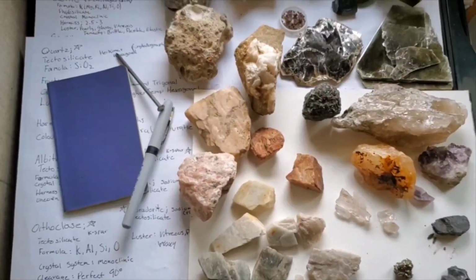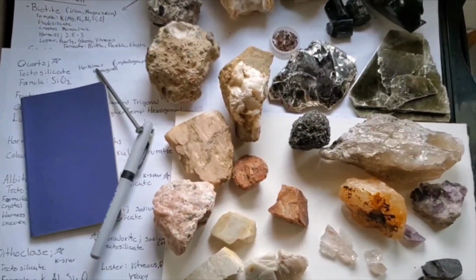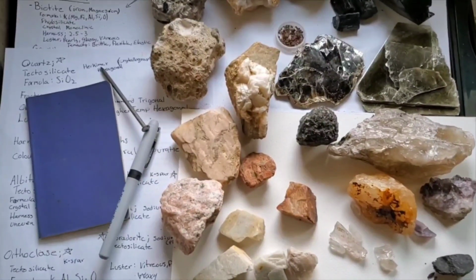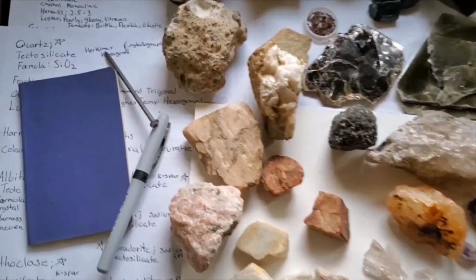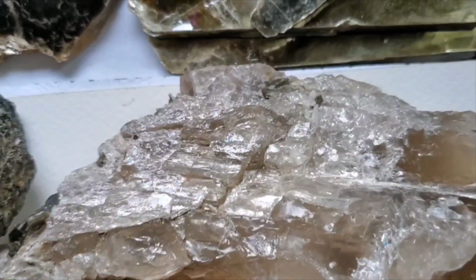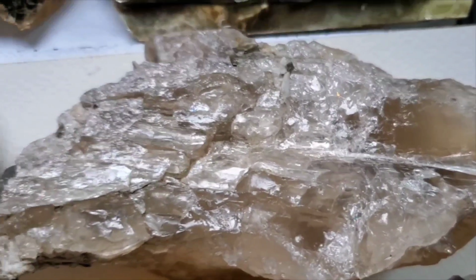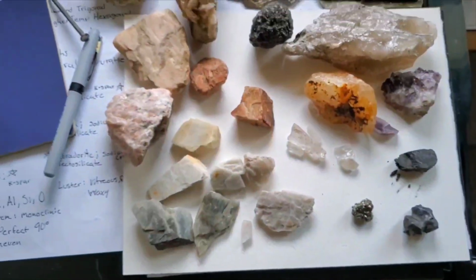So the Mohs scale is what you'd measure hardness with. Basically, the important thing to take away is how easily the mineral gets scratched. If this iron nail is not able to scratch the mineral, then it means it's at about a 7 on the Mohs scale.